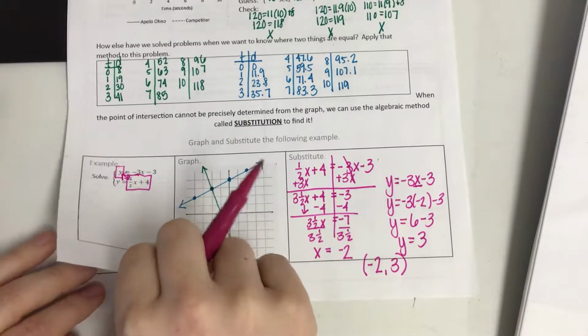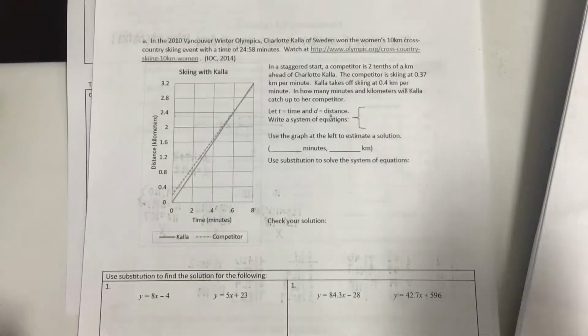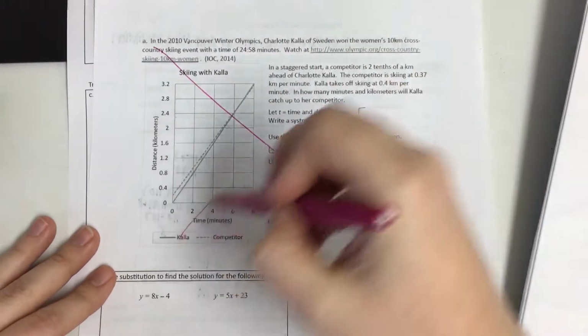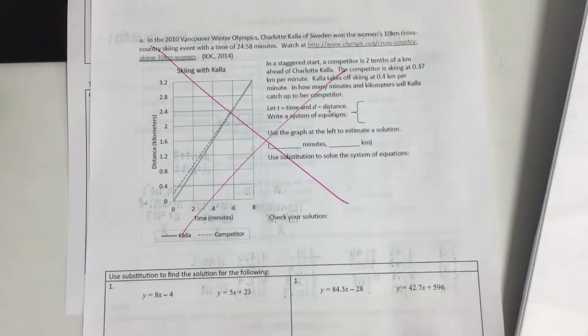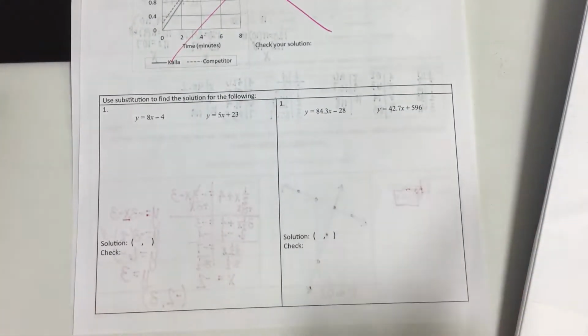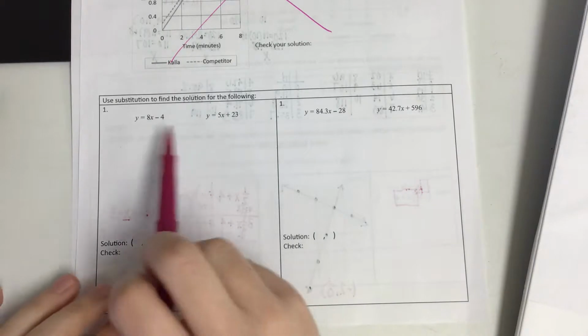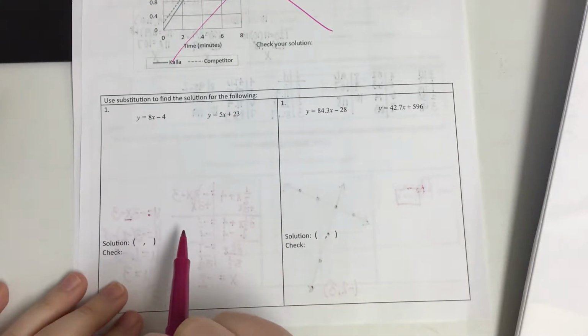So now when you flip the page over, I want us to skip this top part and come down here to the bottom. We're going to use the same method that we did on the front to substitute with these equations.